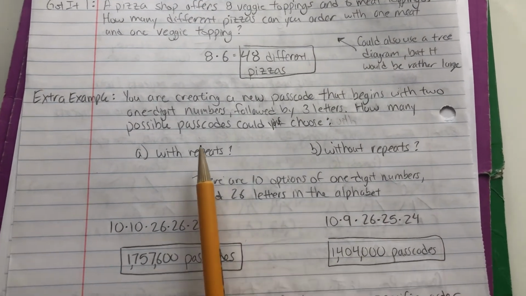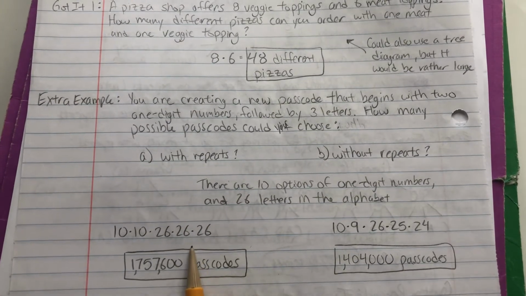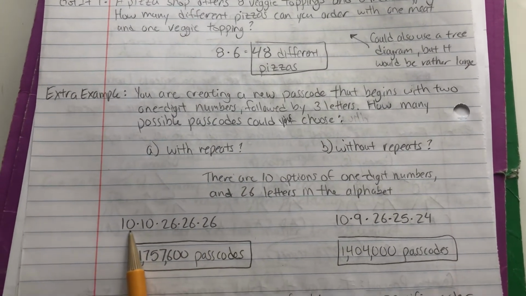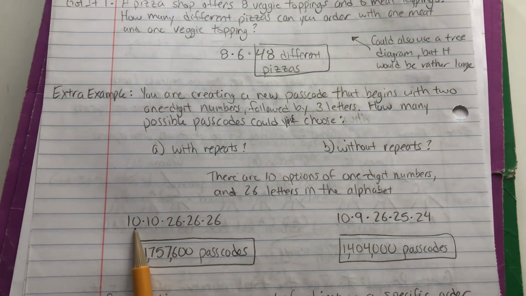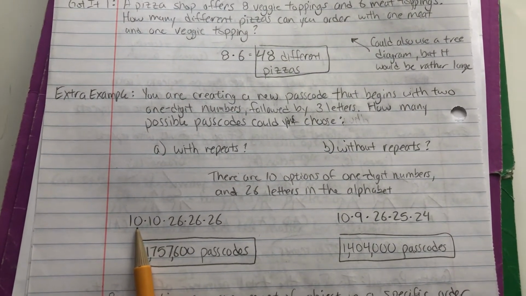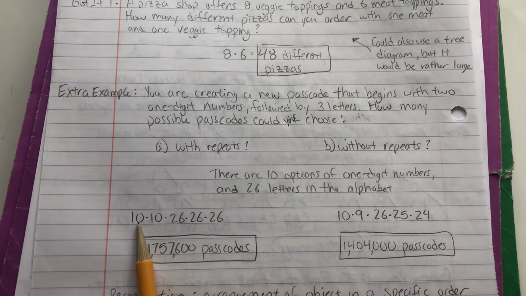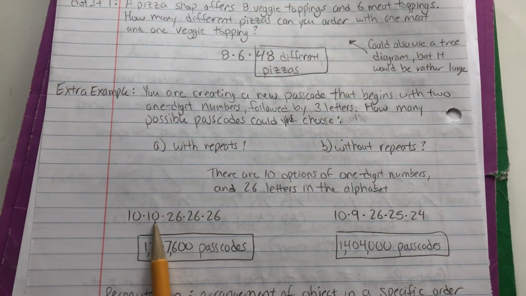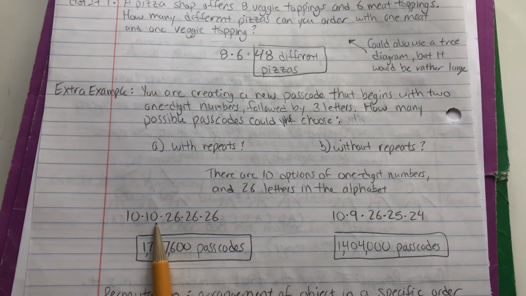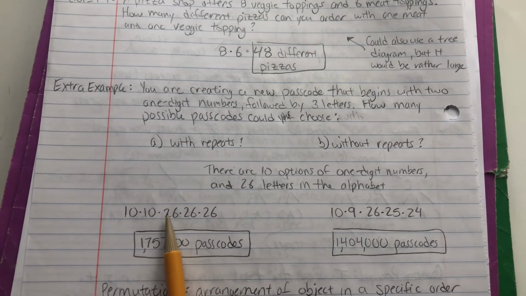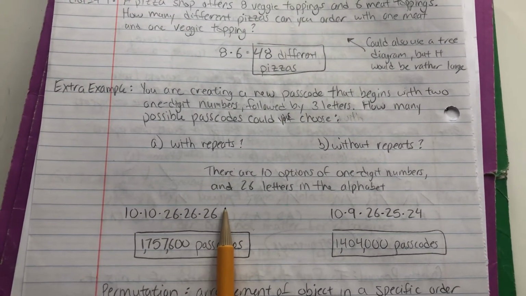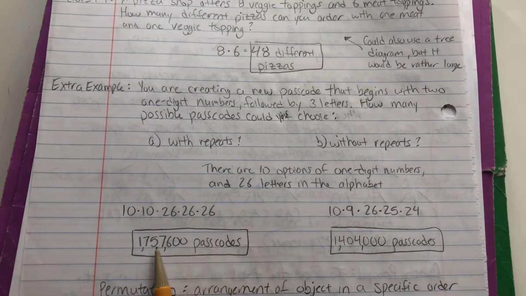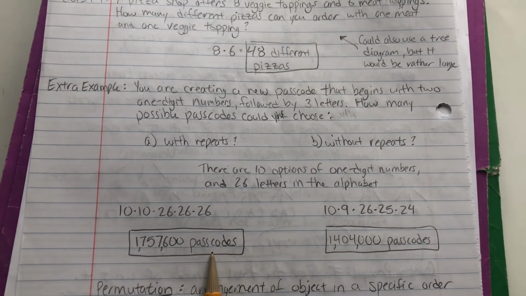But our two scenarios here, example part A and example part B, look different. And the reason for that is in the first one, we're allowing repeats. If we choose out of 10 numbers, because the digits are 0 through 9, if we choose one of the 10 digits for the first, we can repeat and choose that same one. So we still have 10 options for the second. Same with the letters. We have 26 options, 26 options, 26 options. Okay, multiply all those numbers, and that's how many passcodes we can have.